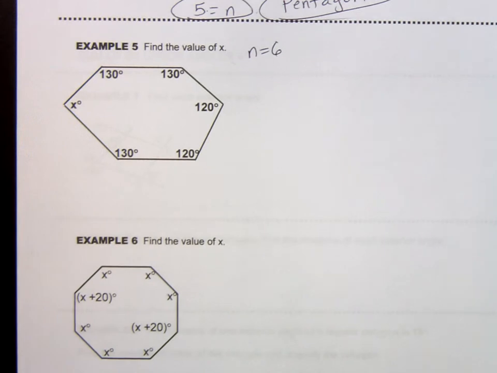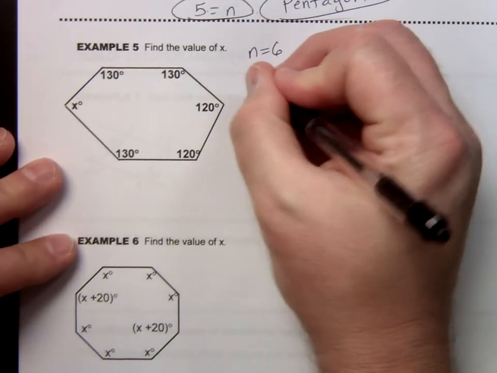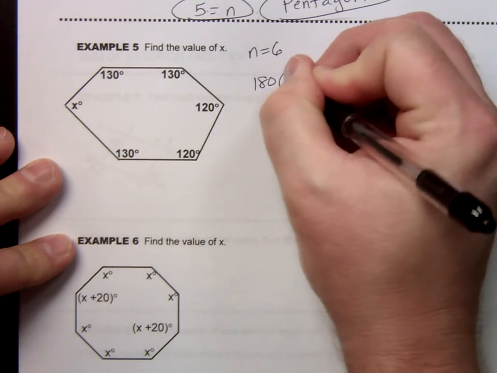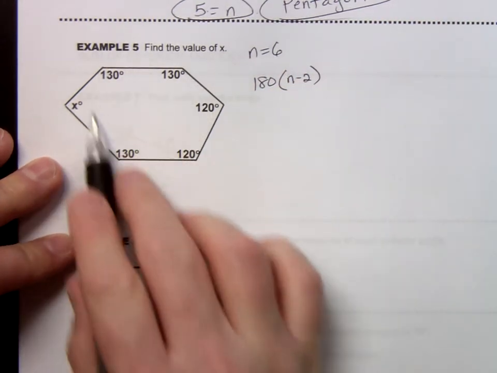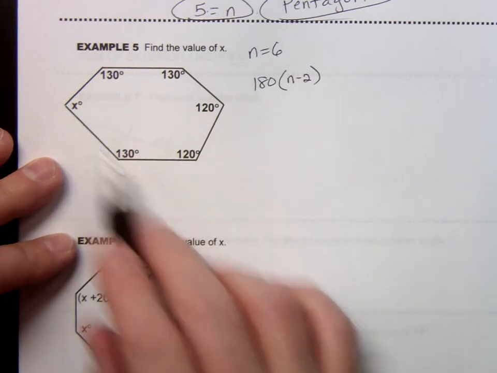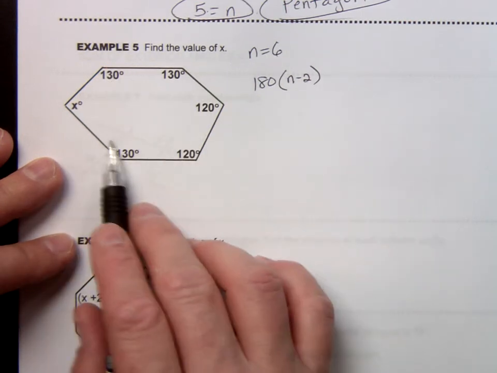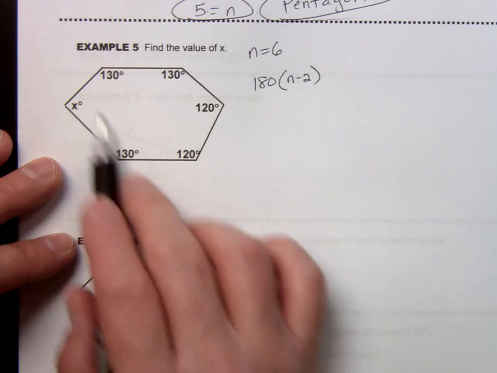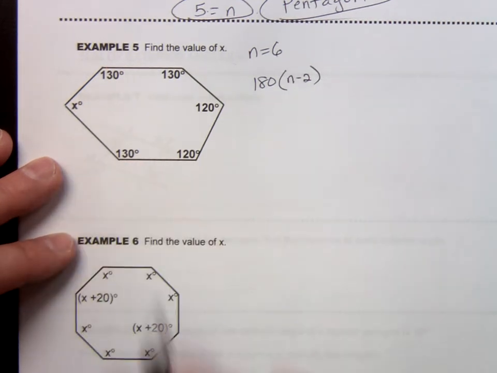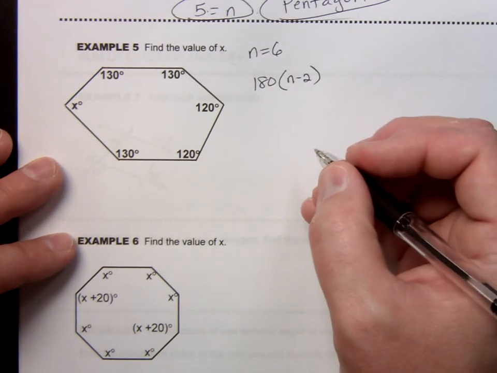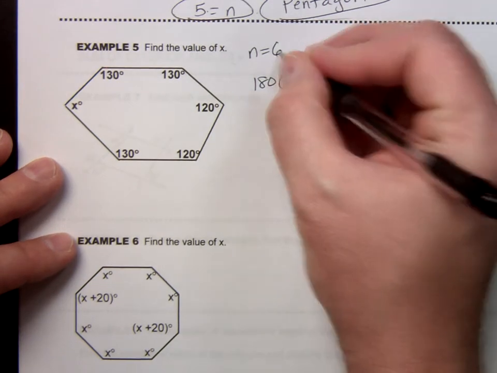And we learned earlier a formula to figure out what the interior angles should add up to. If I can find out what all these angles should add up to, since I'm only missing one of them, I can add up the ones I do have, subtract that from the total, and find out what's left over here, what this has to be so that these add up to the proper number. So let's find out what these angles should add up to. I'm just going to substitute the 6 in here for n.